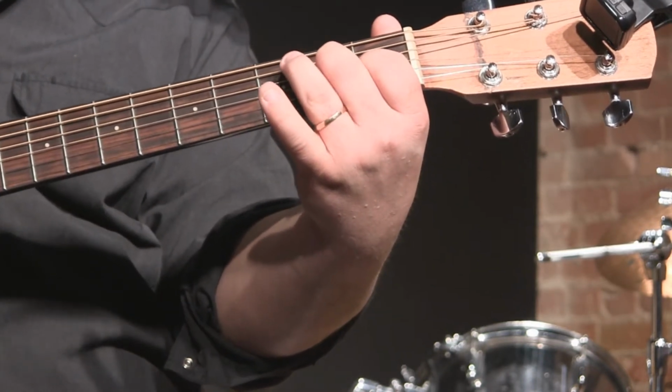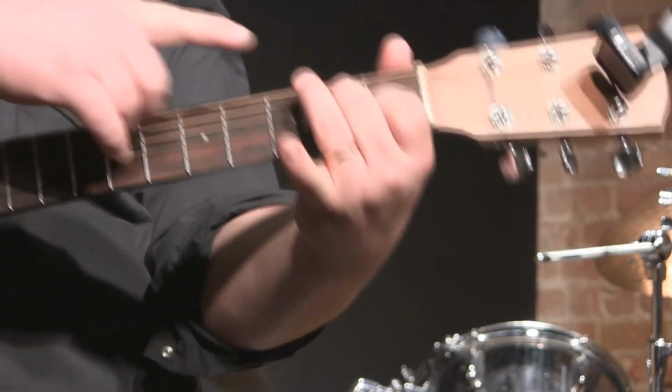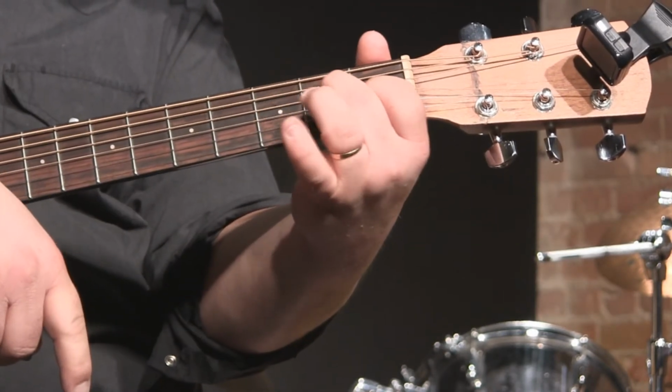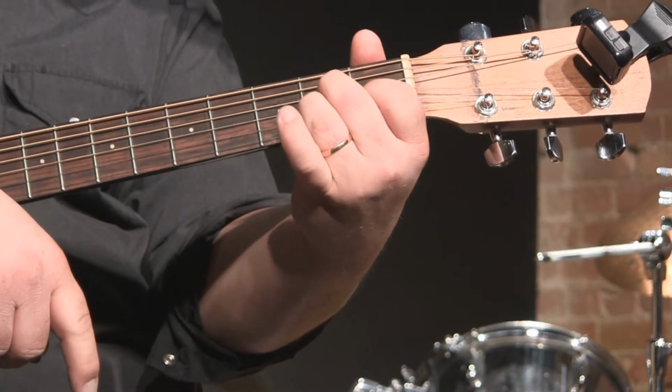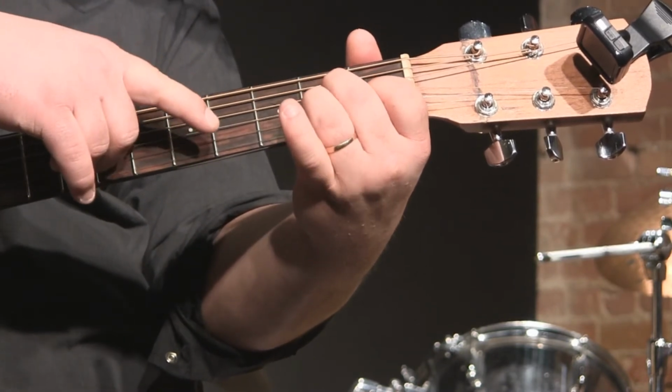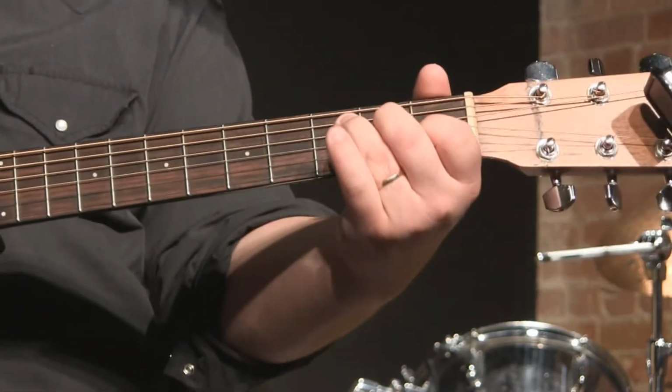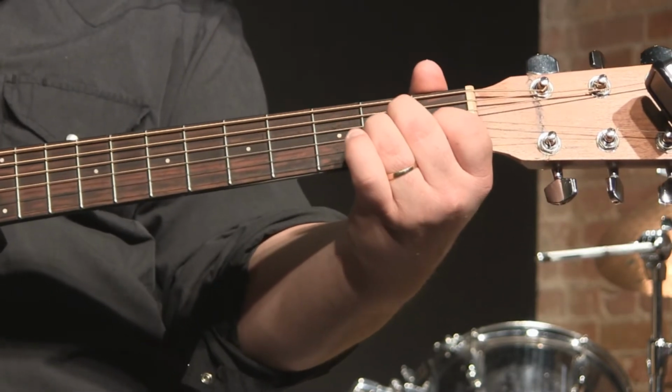These two fingers are going to stay exactly the same spot. So the difference between the C and the A minor is literally this ring finger. It goes from here to here, here to here. So it goes from the A string to the G string of the 2nd fret. C, A minor.